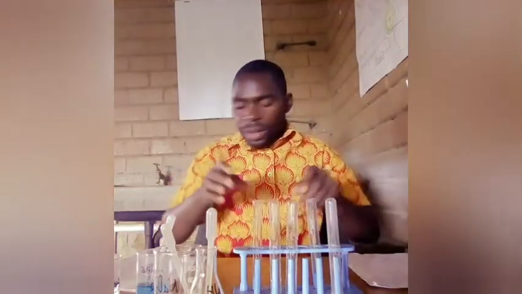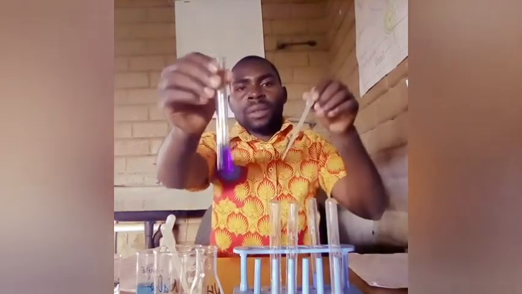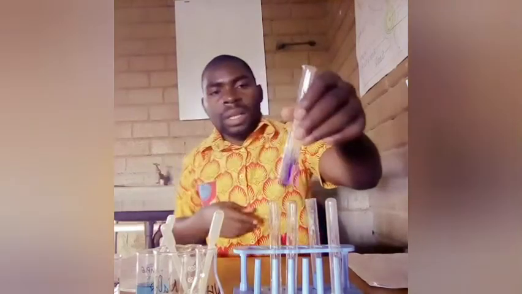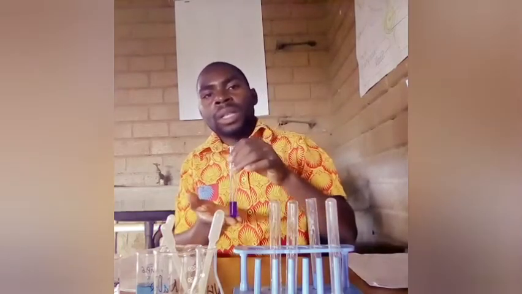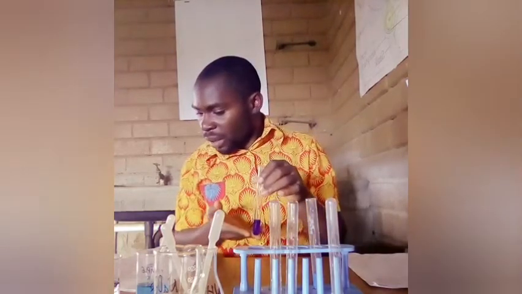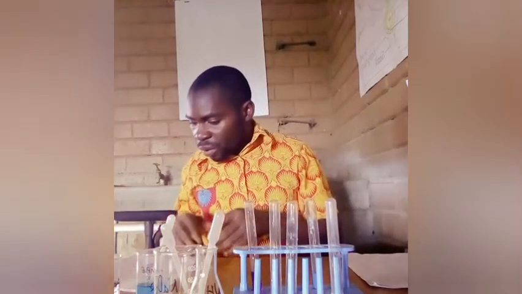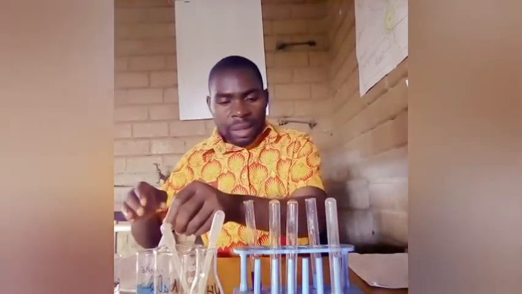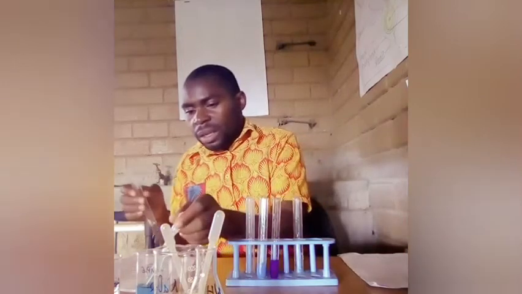What I'm going to do now is to add more, or excess, ammonia. When you add excess, as you see, this is the dark blue, and it shows that ammonia is soluble in excess when it is added to copper 2 sulfate solution. This is what it shows. These are the results that we are getting for the ammonia. So what I'm going to do now is to add in a different test tube.